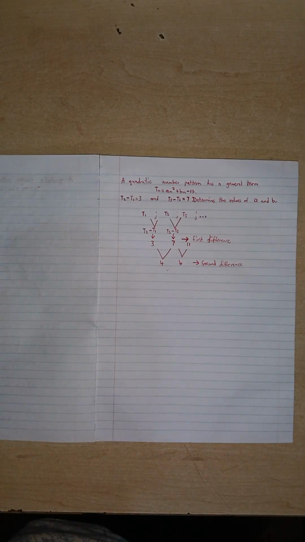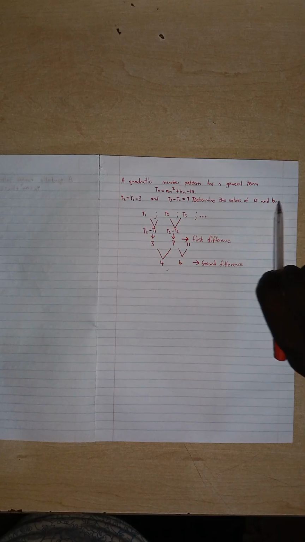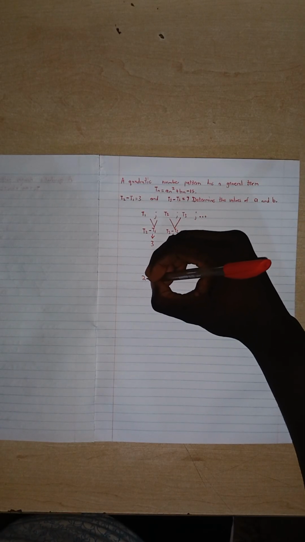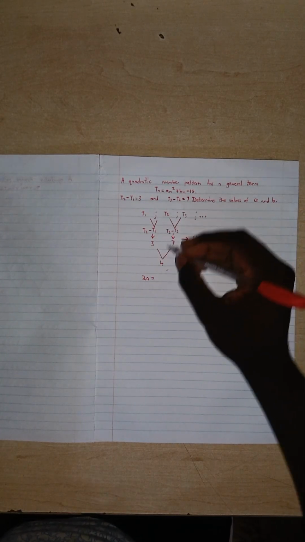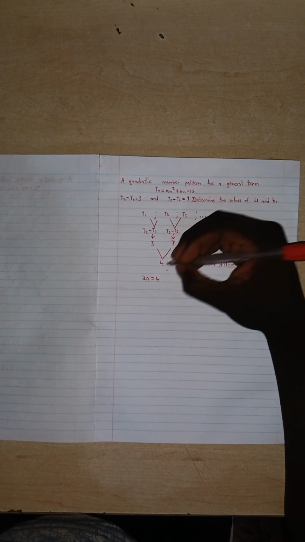But remember, the question says determine the values of A and B. Remember, your favorite uncle showed you we always equate 2A to the constant second difference, which is 4.